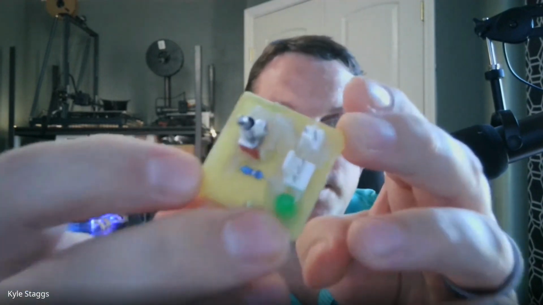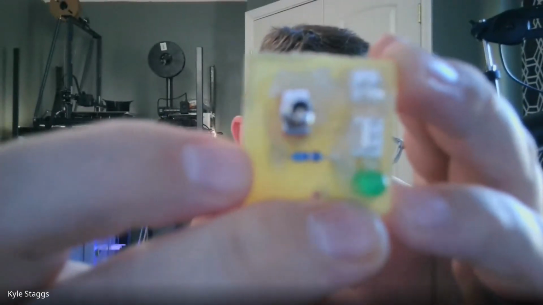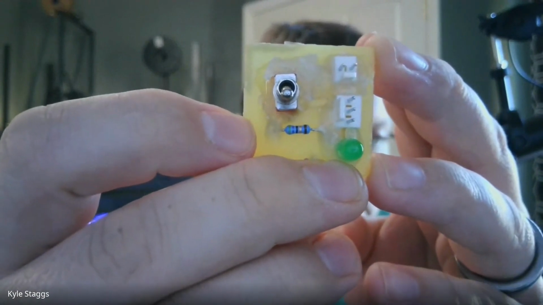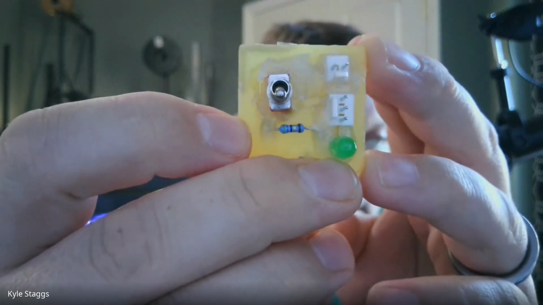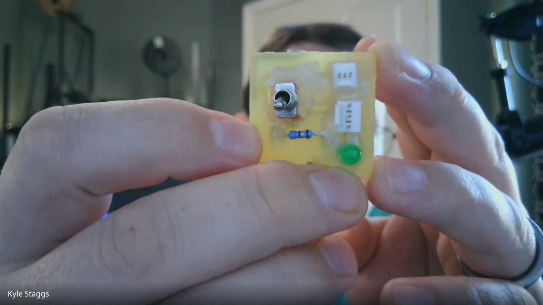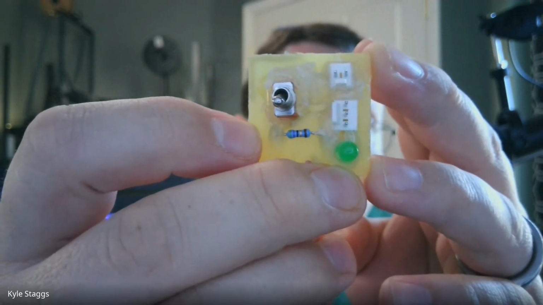So it has a small resistor, a 2-pin header at the top there, and a 3-pin header at the right side. Stage left for me, but that's okay.